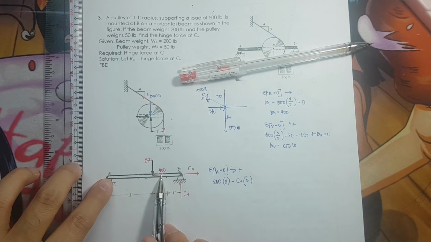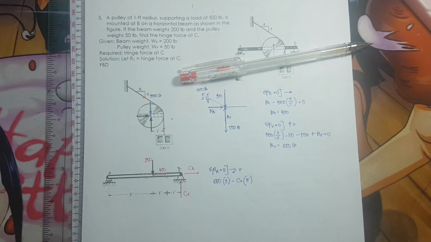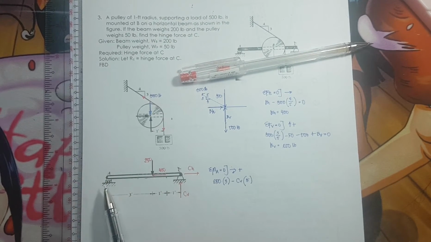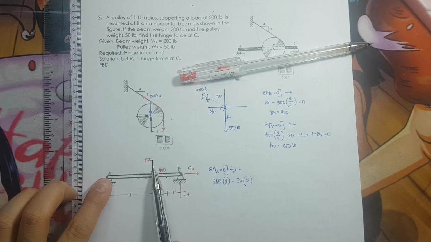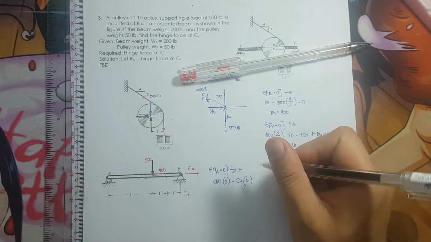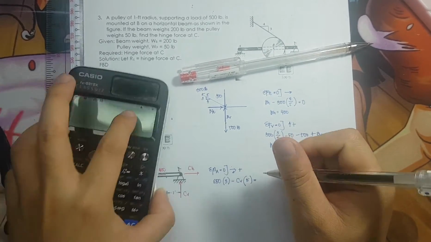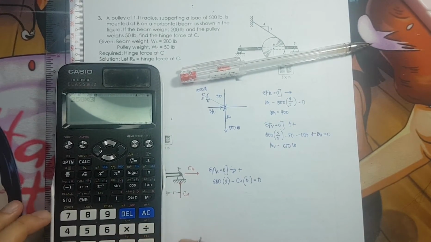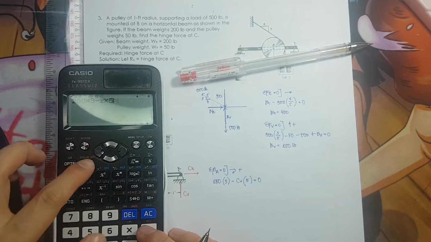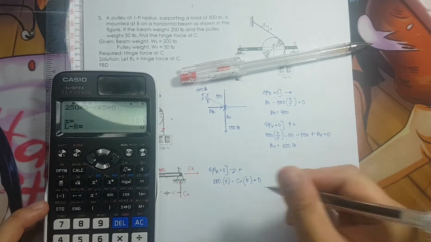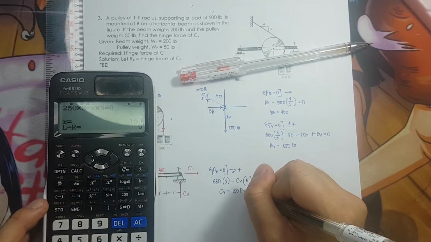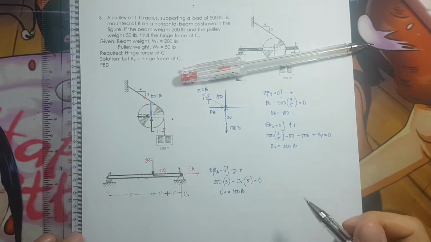400 is concurrent, therefore it will not be rotating at point A. So we only have 250 and CV, and that is equivalent to 0. So 250 times 3 minus CV times 5 is equivalent to 0, so C vertical is equivalent to 150 pounds.